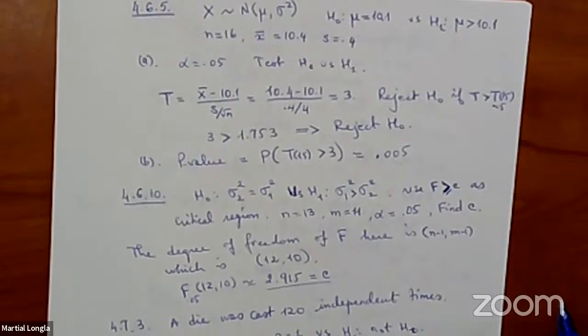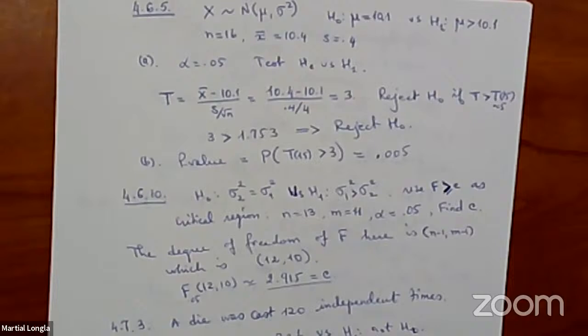So the next problem was just sending you to another question that we had earlier, where we built a confidence interval for sigma 1 squared over sigma 2 squared using s1 squared over s2 squared. And the question is telling you, hey, this thing is actually an F distribution.